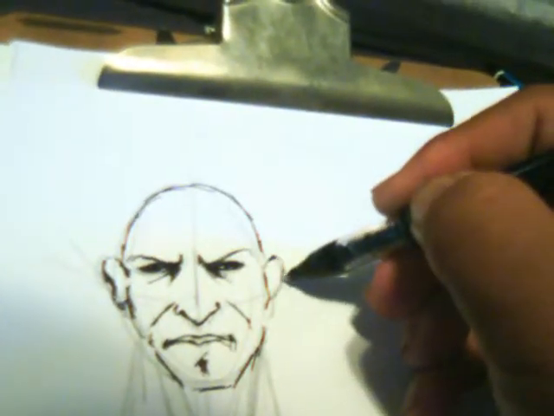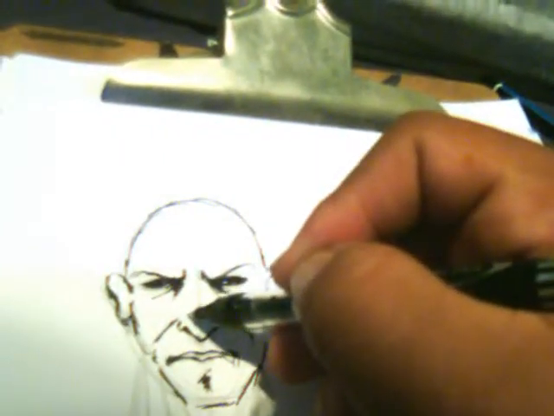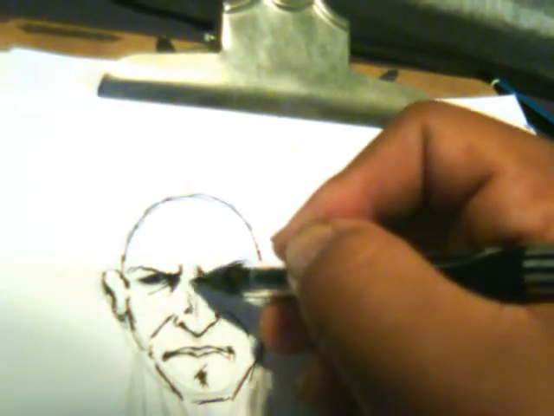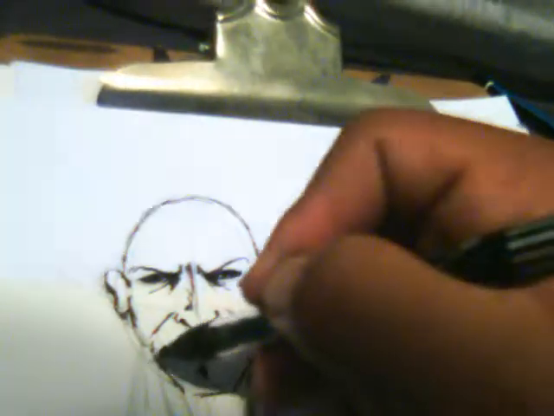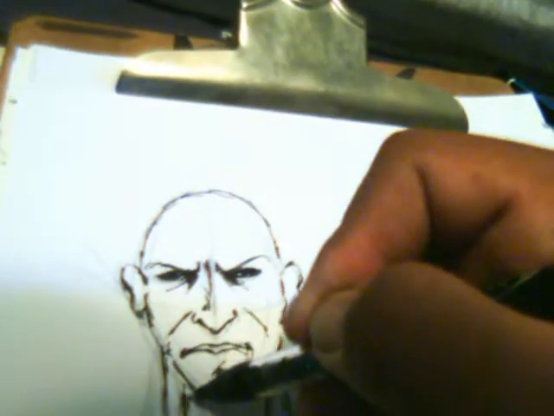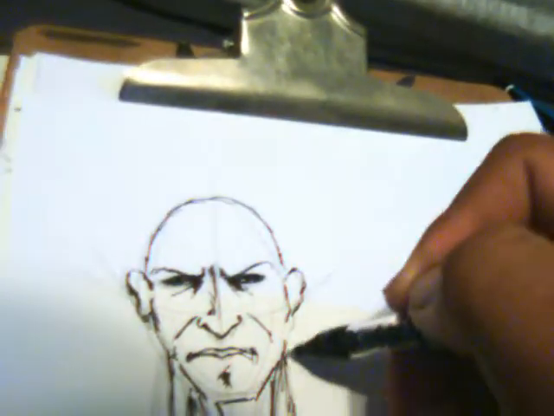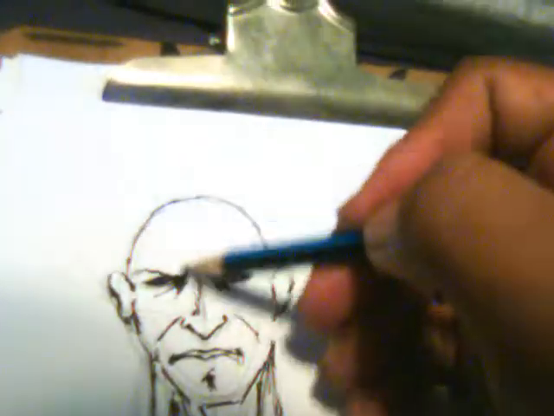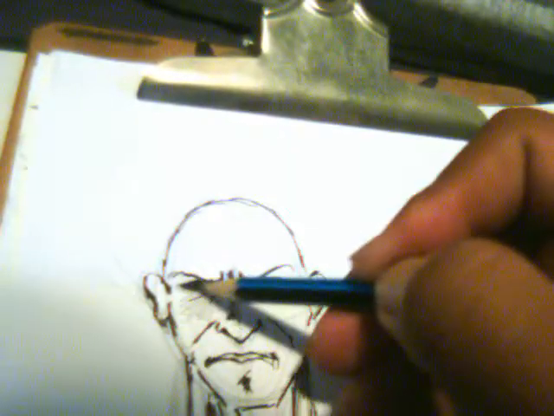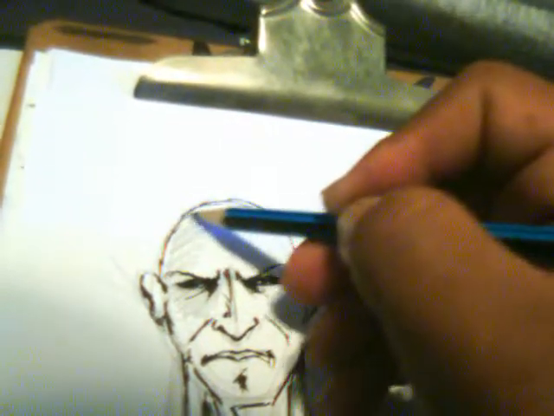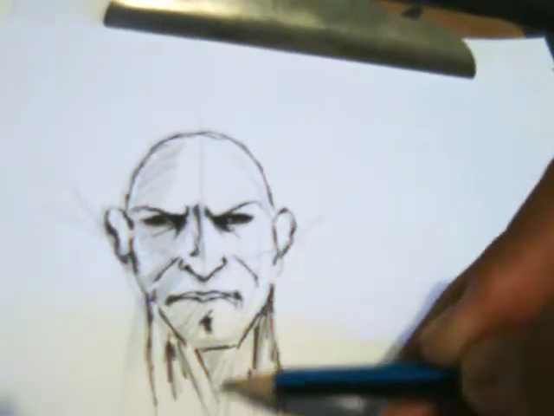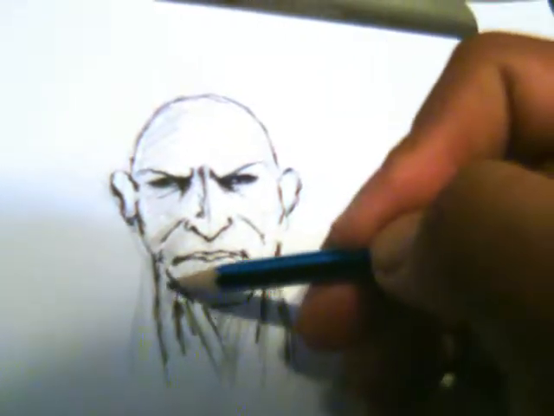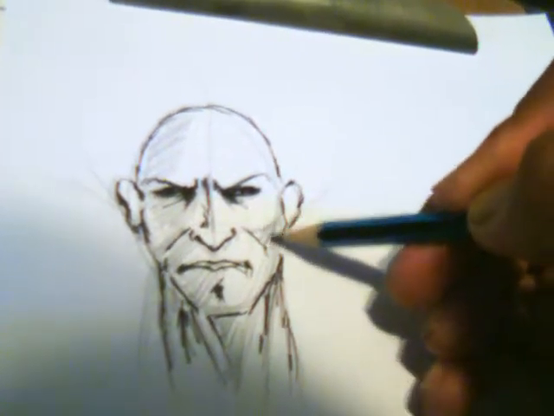Okay, so finish the ear. Give him some creases to kind of bring the nose up to where it goes. His neck. Now with the pencil, what you want to do is crease in or basically shade, as most people say, pretty much the areas that are not exposed to light. Cheekbones.